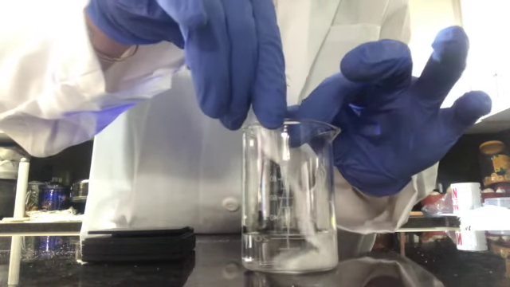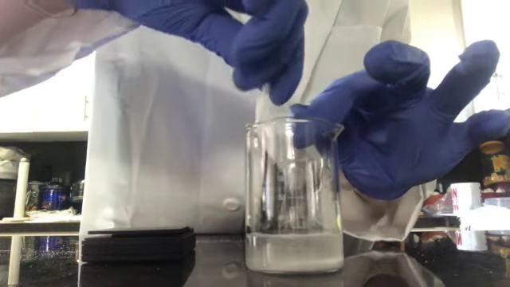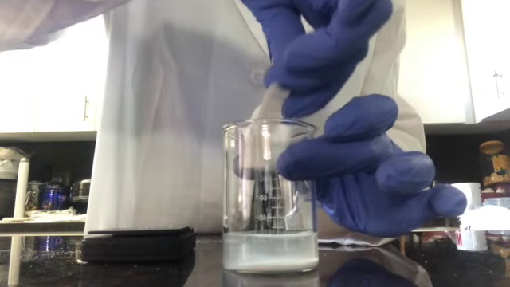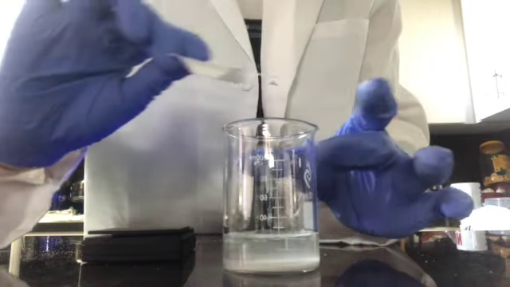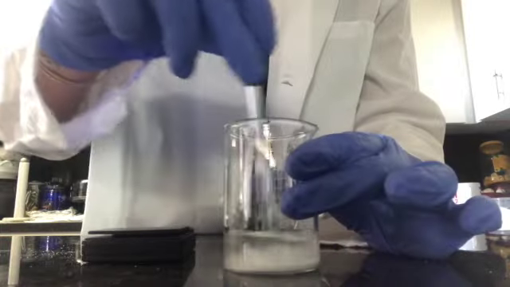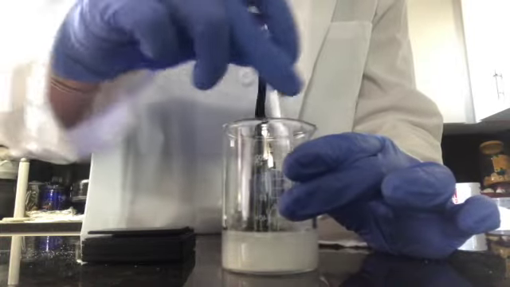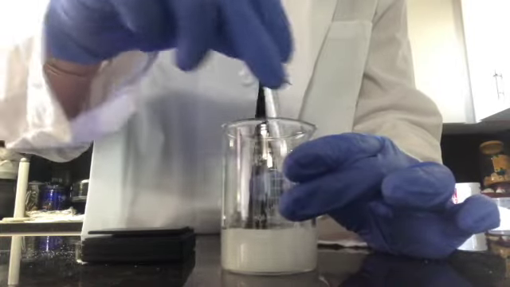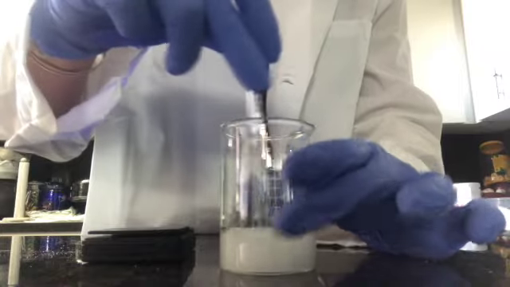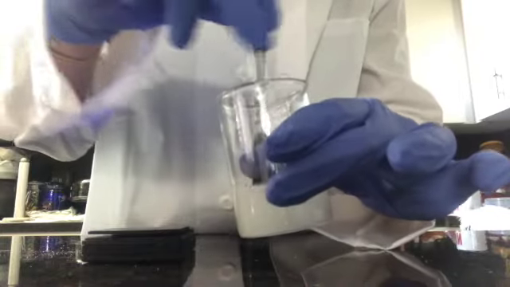Measure the calculated amount of sodium carbonate and carefully add it to the 25 milliliters of distilled water in the second 100 milliliters glass beaker. Use the stir rod to stir the sodium carbonate and break apart any clumps until it is fully dissolved into the water.